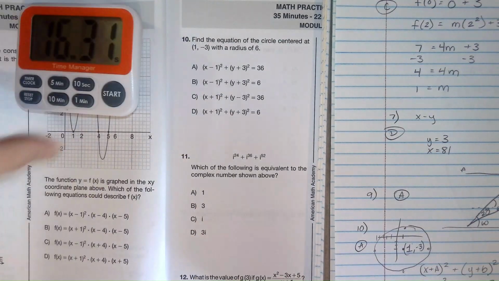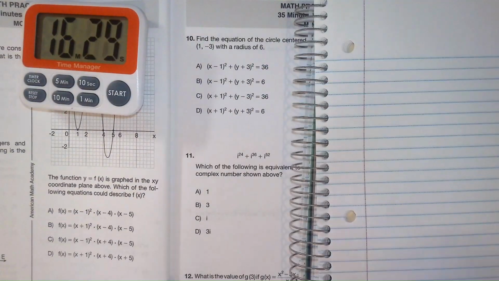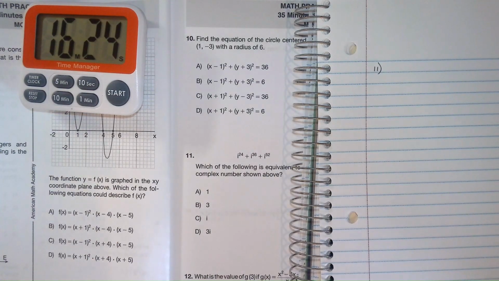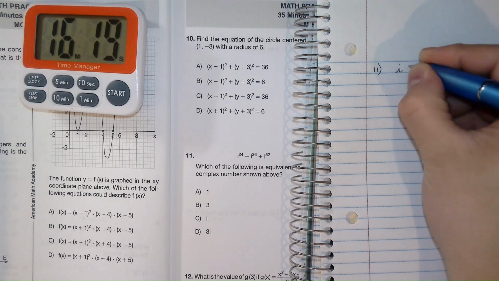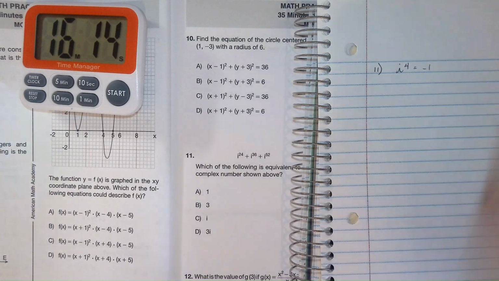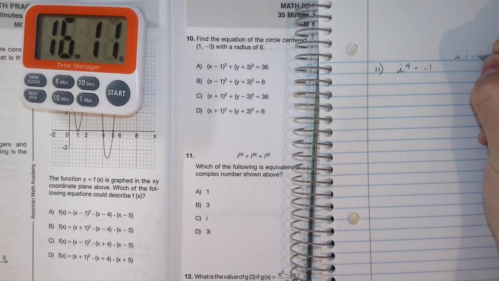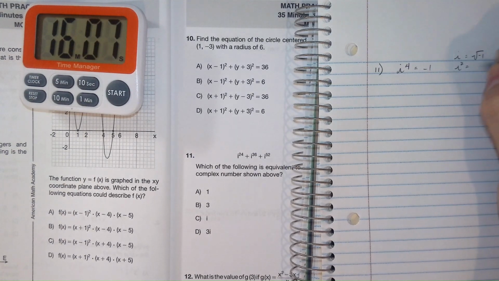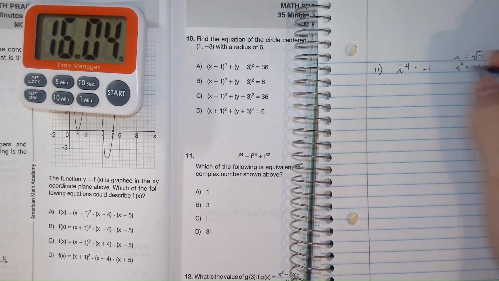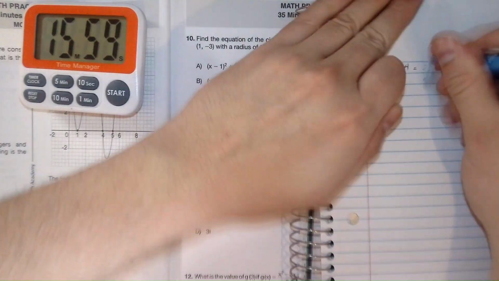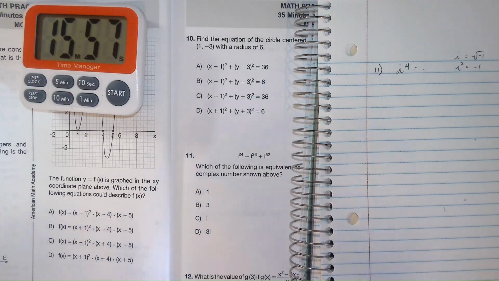All right, 16 minutes left. Can we get it? Let's go. 11. All right, your values of i. So I know that i to the 4th equals -1. That's just something that I do know, because i is the square root of -1. i squared is -1. Or wait, it's +1. Good thing I did that. I would have screwed myself up.